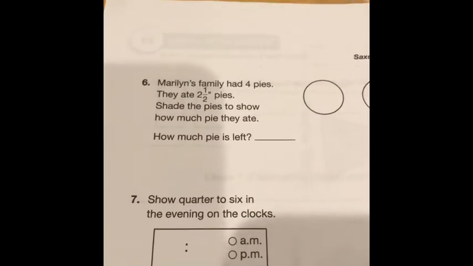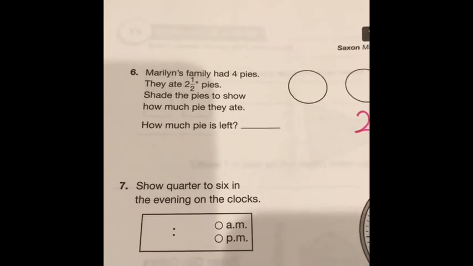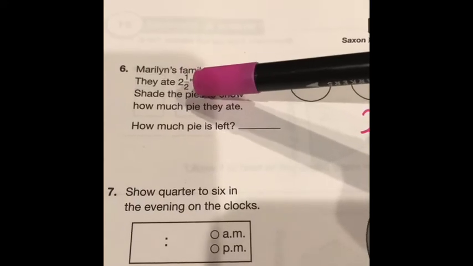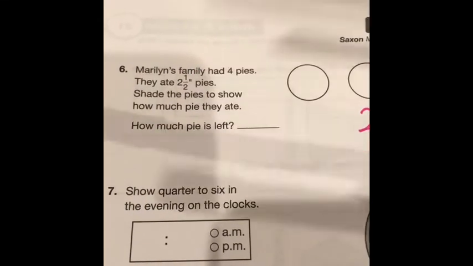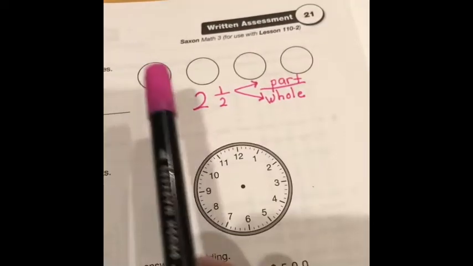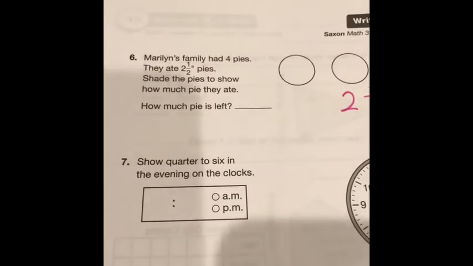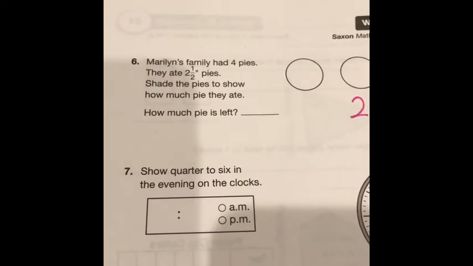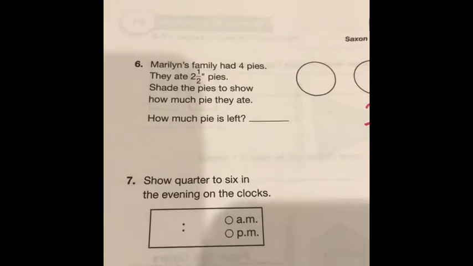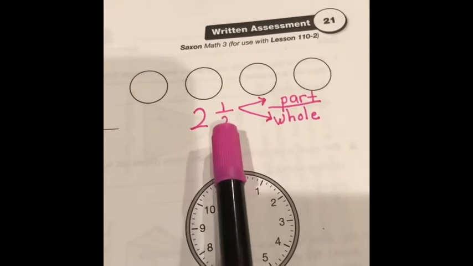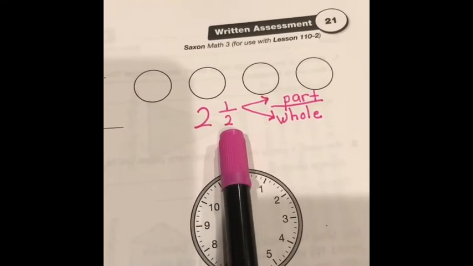I'm also going to look at number 6 with you because we have a mixed number. We have 2 wholes and then we have a fraction. So it says Marilyn's family had 4 pies. So here are the 4 pies. They ate 2½ pies. Shade the pies to show how much pie they ate and then tell how much pie is left. So the 2 whole pies, and then we have half of another pie.